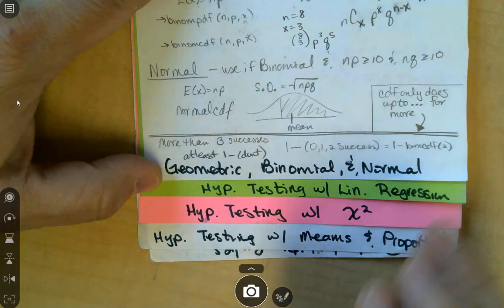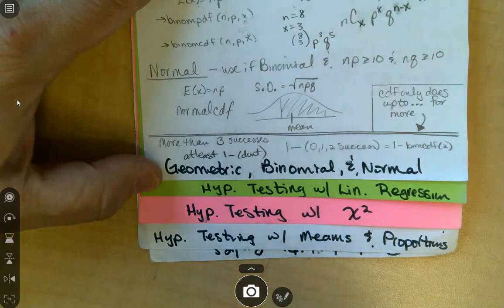So remember, a Bernoulli trial has to meet those 3 conditions, and then you identify, okay, is it binomial or geometric? Geometric looks for the first success. Binomial finds the percent of that many successes happening.